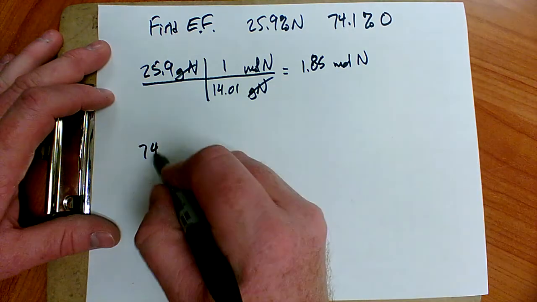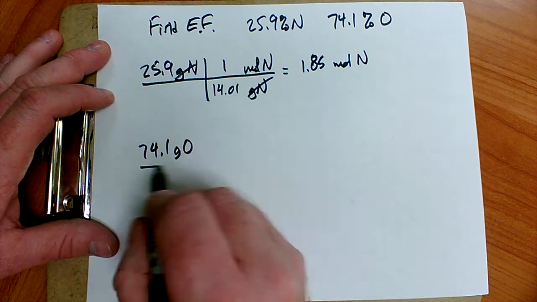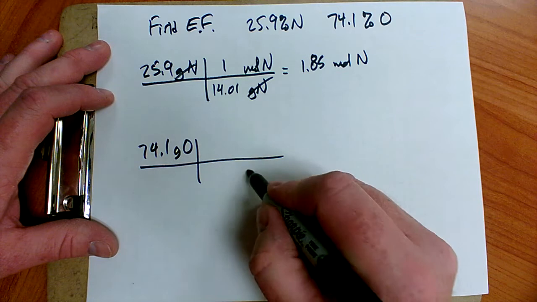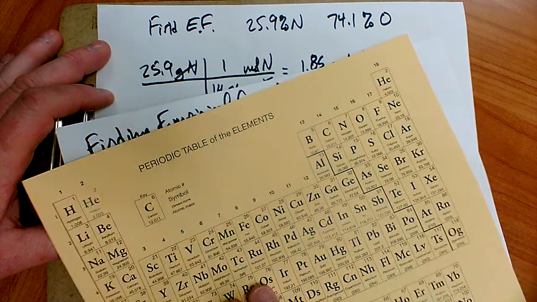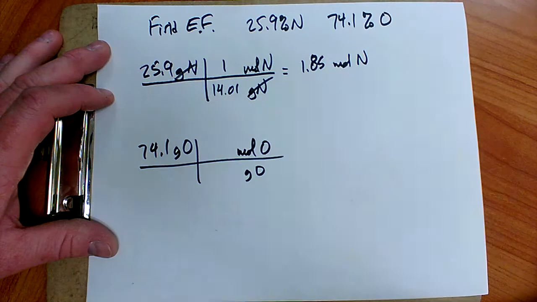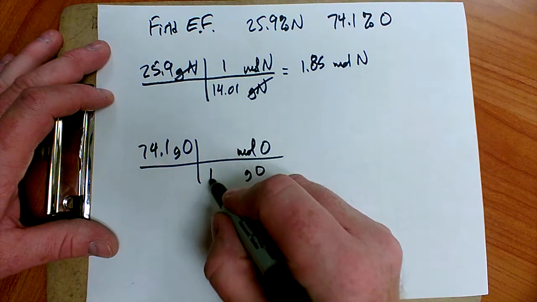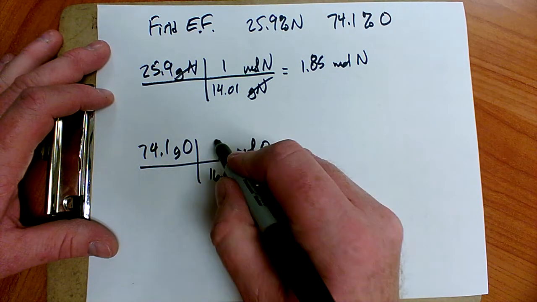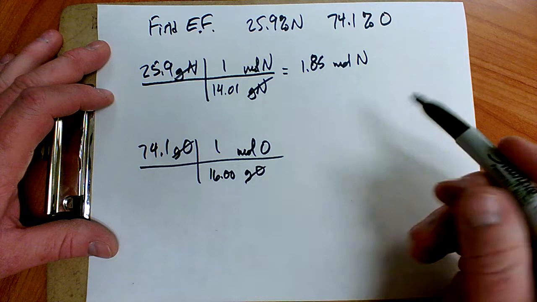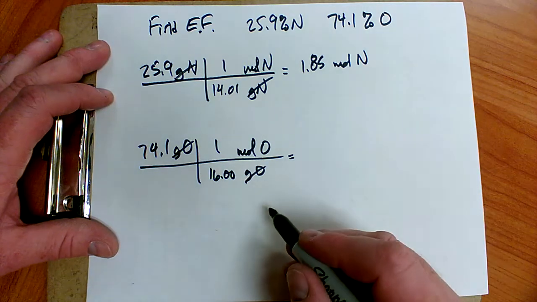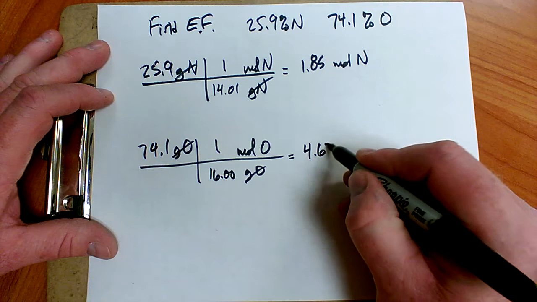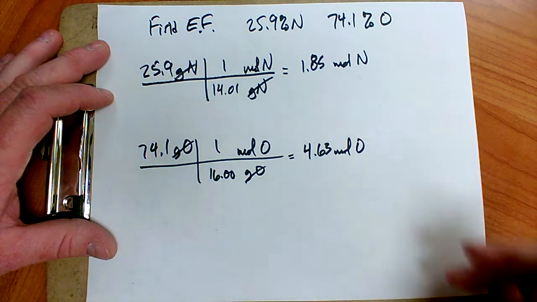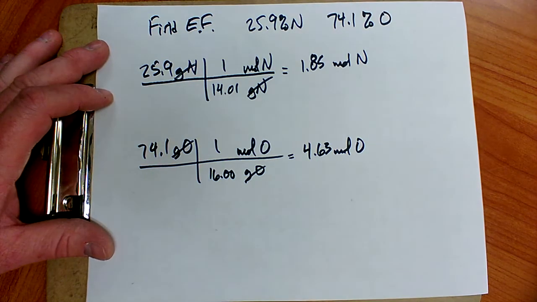I'm going to do the same thing with the oxygen. 74.1 grams of oxygen. Get rid of grams of oxygen, I'm going to put on the bottom. Get to moles of oxygen, I put on the top. Again, molar mass of oxygen is 16. Get that from my periodic table. That's 16.00 grams of oxygen for every 1 mole. Grams of oxygen will cancel. 74.1 divided by 16.00 is 4.63 moles of oxygen. So there we are.